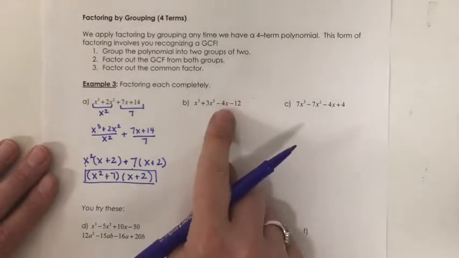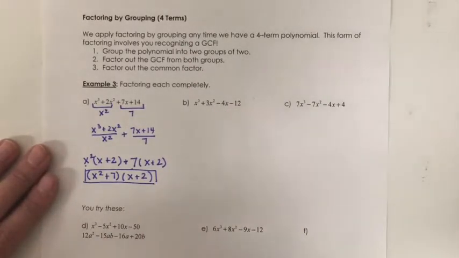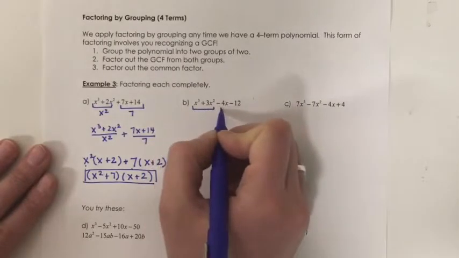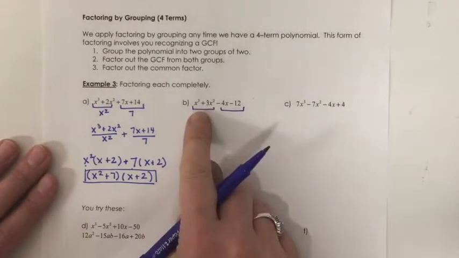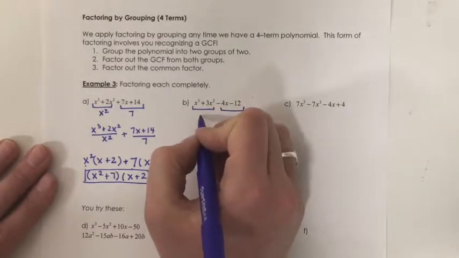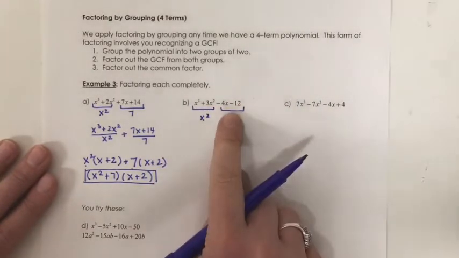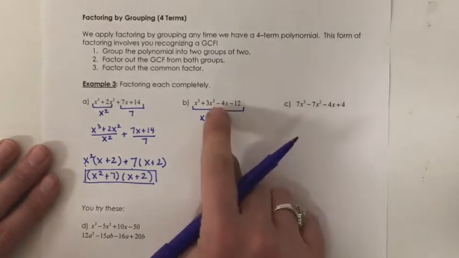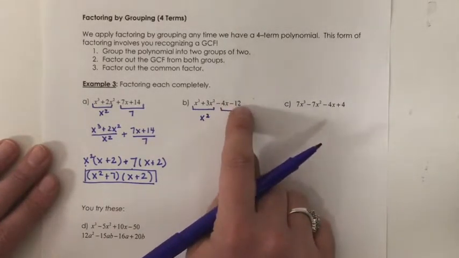Okay, let's go ahead and take a look at this one. We group the first 2 and the next 2 together. So what's the GCF here? x cubed, 3x squared. Well, it's going to be x squared. This is the one where you have to be a little careful. I've got a negative 4x and a negative 12.